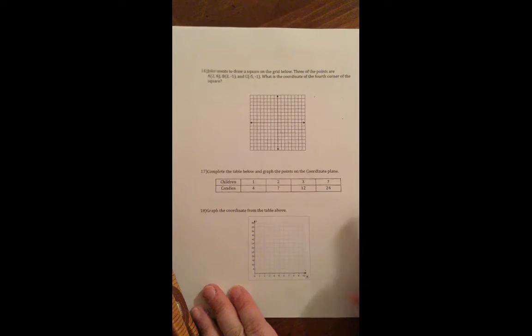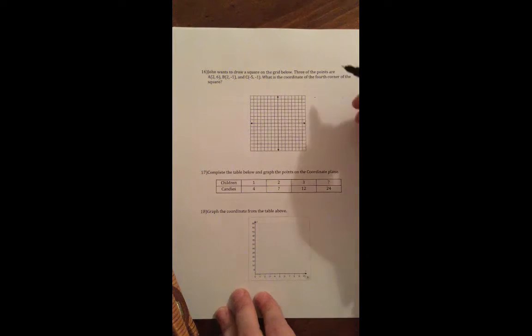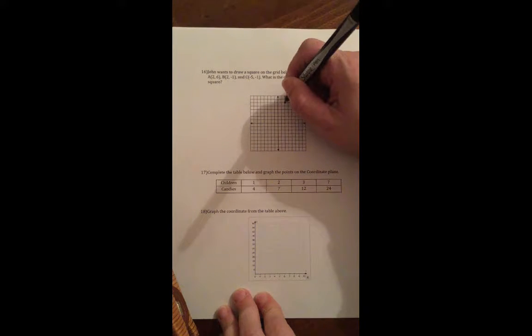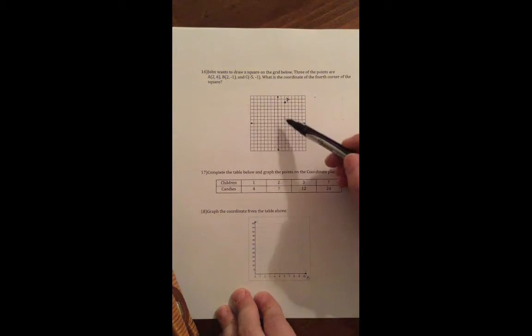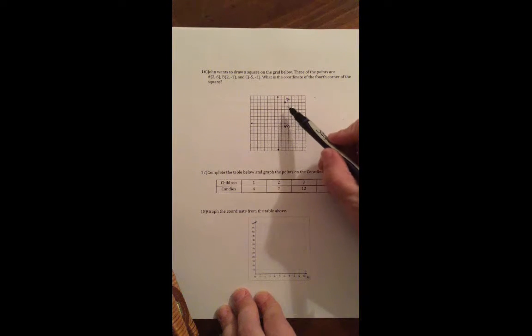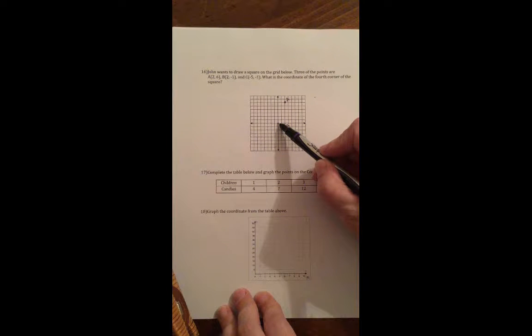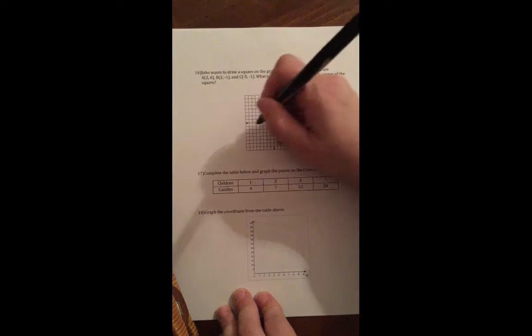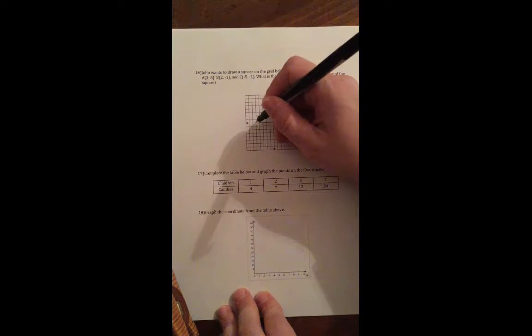16. John wants to draw a square on the grid. 3 of the points are A, 2, 6, so start at the origin, 1, 2, and then up 6, 1, 2, 3, 4, 5, 6. So that's point A. B is 2, negative 1, so start at the origin, 1, 2 to the right, and then down 1. Here's point B. C is negative 5, negative 1. The origin, negative means left, 1, 2, 3, 4, 5, and then down 1.